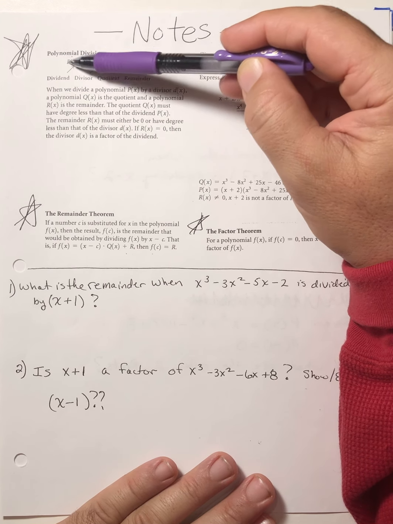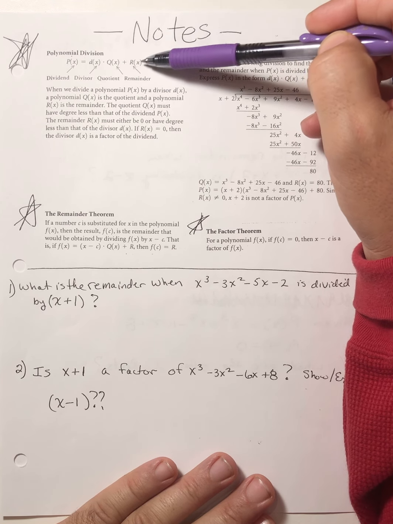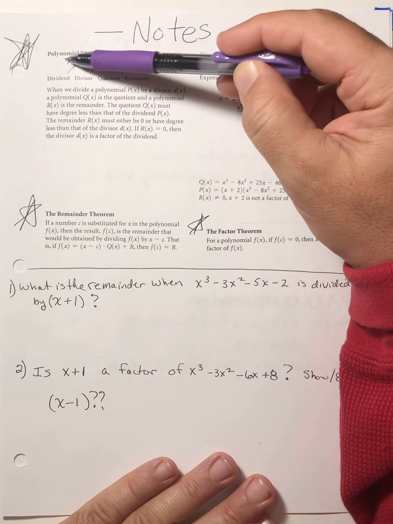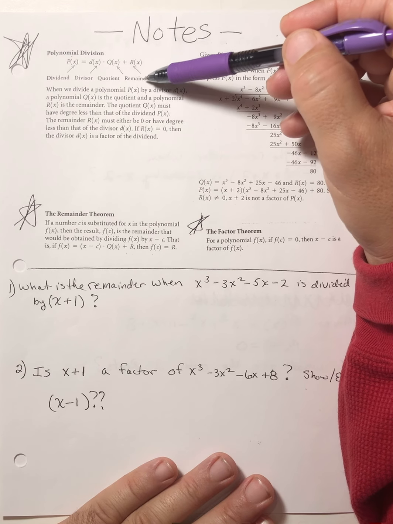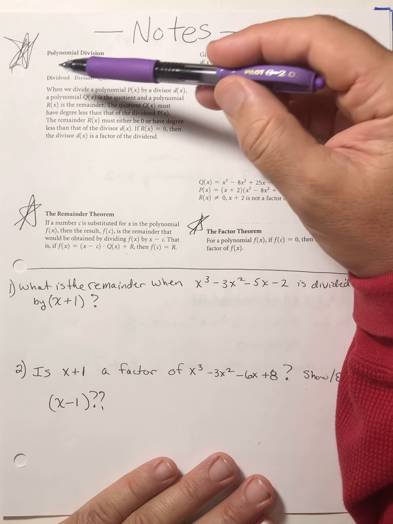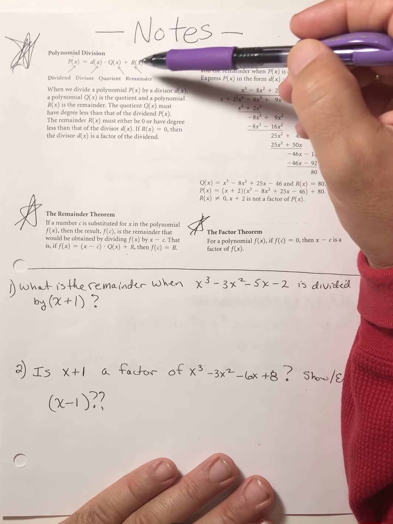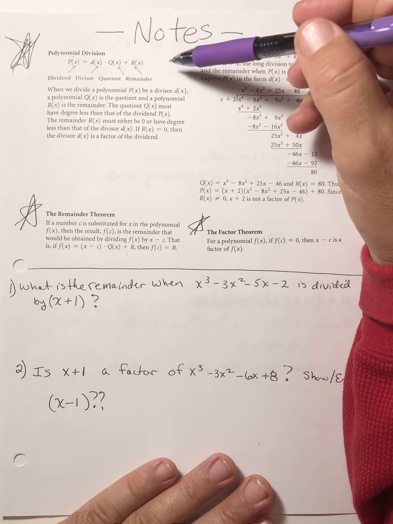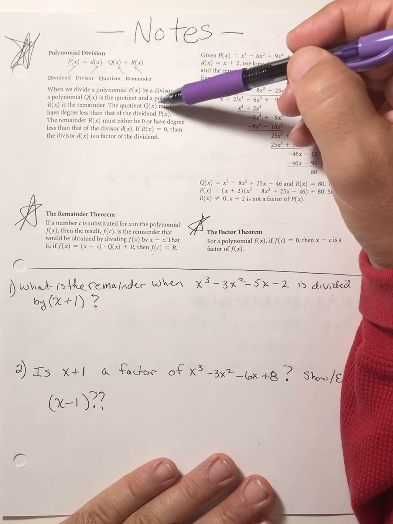Notice how this is saying P of x is the dividend, which is what we're dividing. D is the divisor, times the quotient, plus the remainder, will equal our polynomial. P of x is the polynomial. So when we divide a polynomial P of x by a divisor D of x, a polynomial Q of x is the quotient and a polynomial R of x is the remainder. The quotient must have degree less than that of the dividend, and the remainder must either be 0 or have a degree less than that of the divisor.